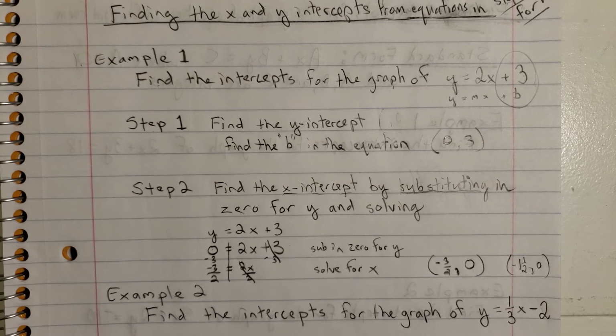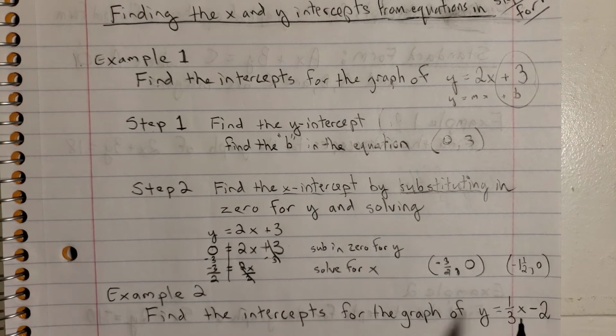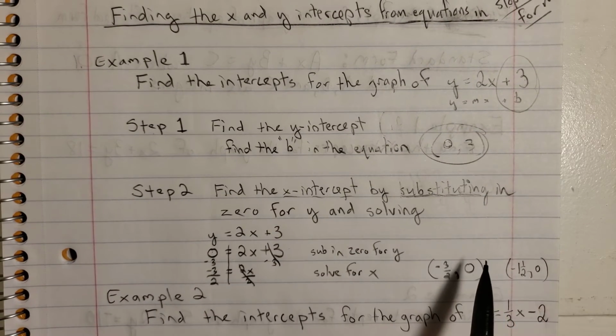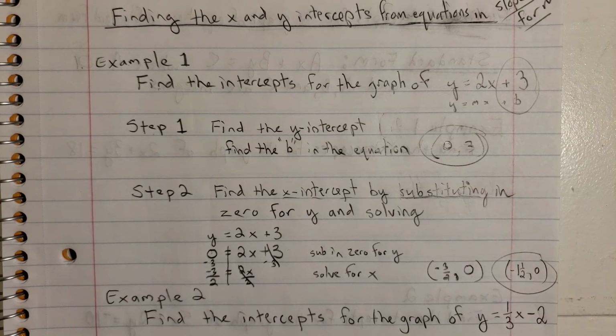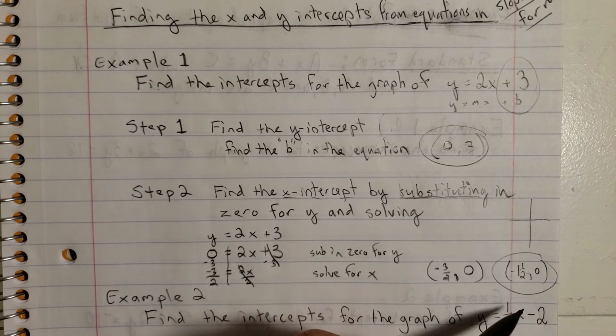So that's where it's going to cross the x-axis. That's our x-intercept. So now we have our two answers. We have 0, comma 3 and negative 1 1/2, comma 0. All right, our goal is to take those 2 points and plot them.